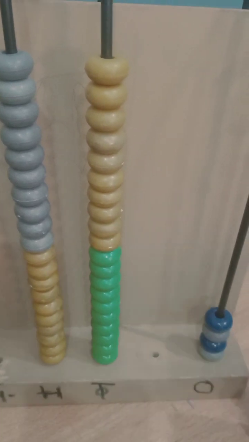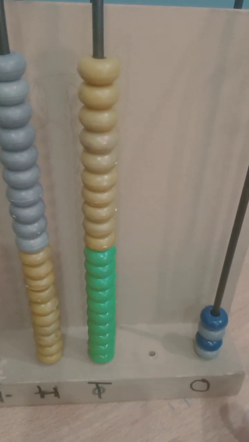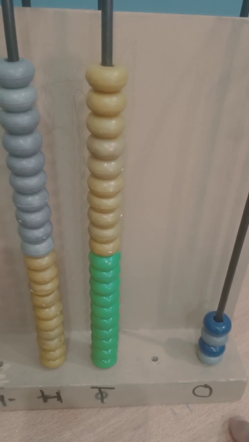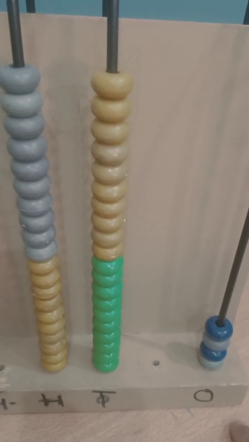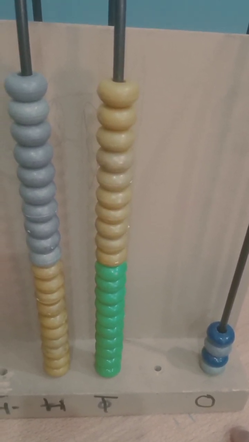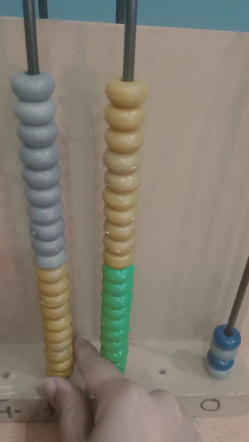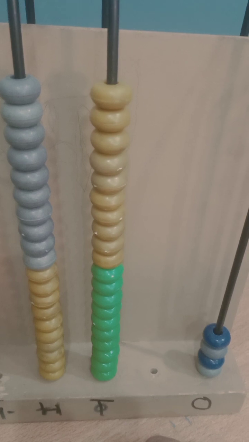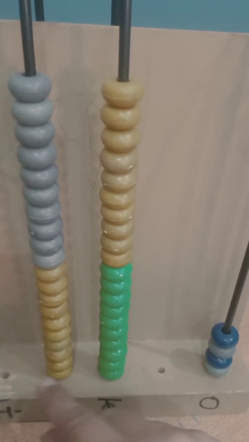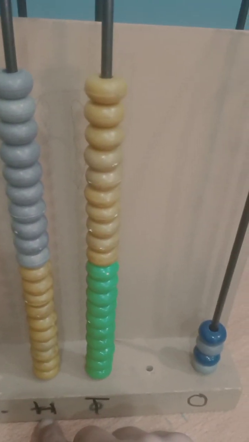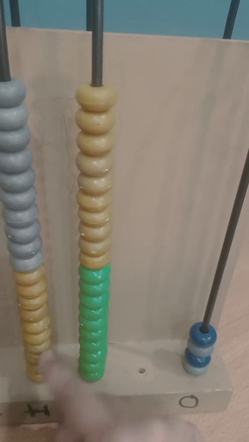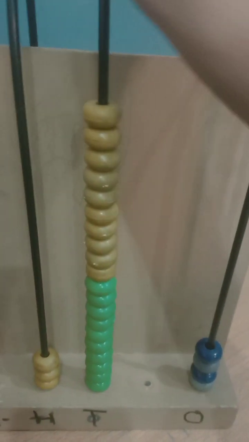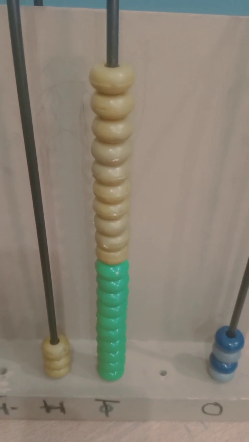Okay, so we are going to learn how to put the value on this abacus. It's very easy. All the beads are here. If I want to make 324, at the hundreds place I will take 3: 1, 2, 3. So this is my 300 and I will put the rest of them back.